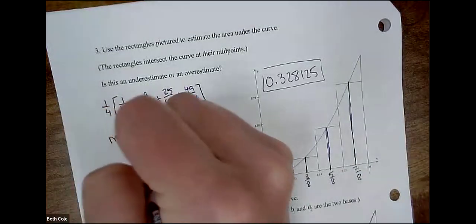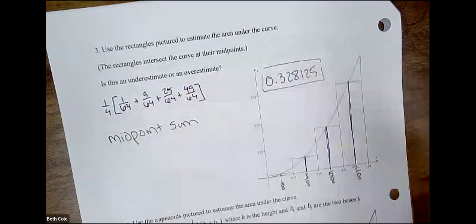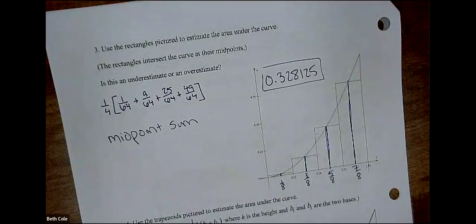All right, this is called a midpoint sum. And I'm going to explain how you tell if it's an over or under. That is so unlikely to come up, so don't worry about it too much. But I always like to do the trapezoidal sum and then come back to it. So we'll come back to whether it's over or under. Just hold on for a second.